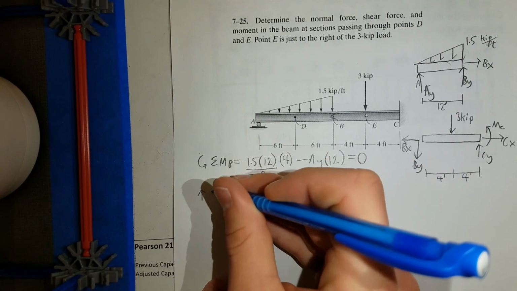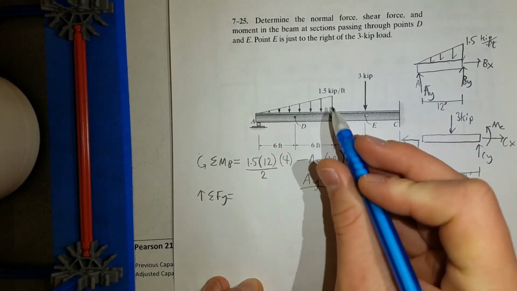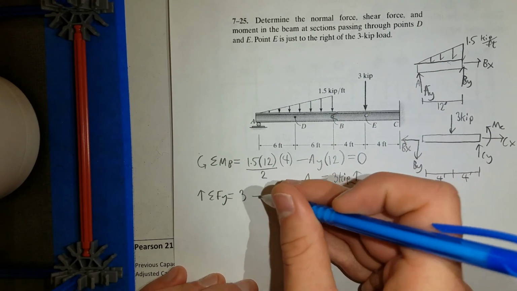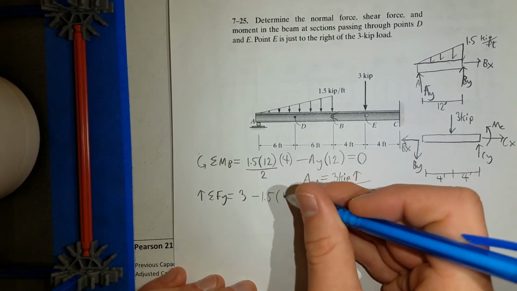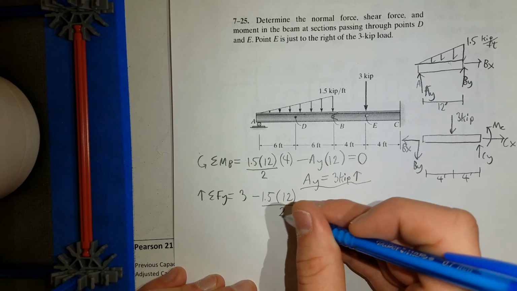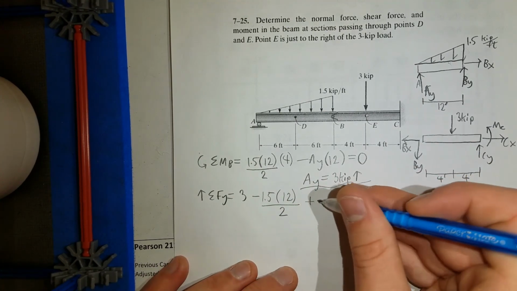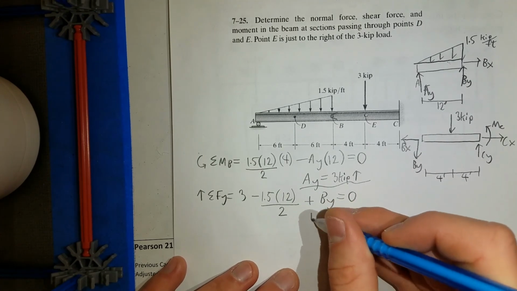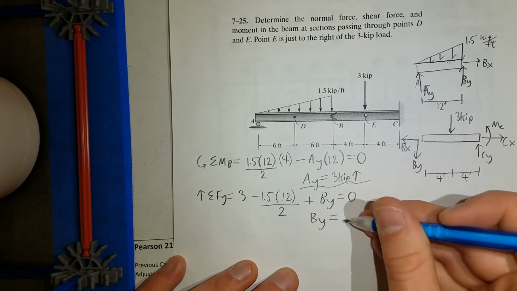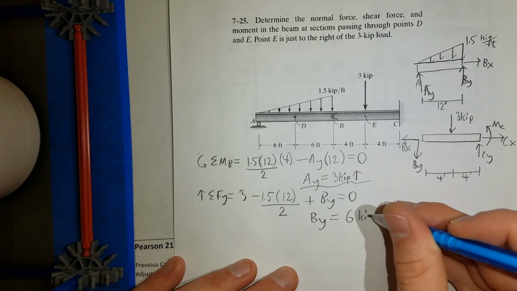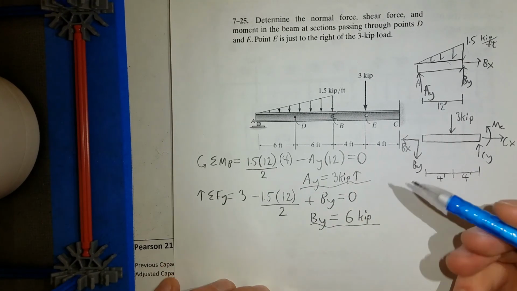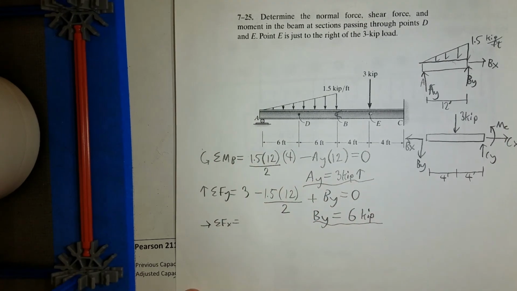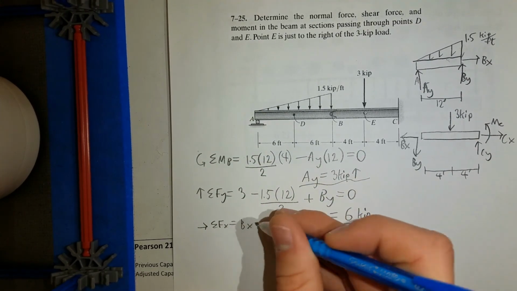We'll sum the forces in the Y, which is going to be equal to our AY, which is 3 going up, minus our 1.5 times 12 divided by 2, and then our BY. When we solve for BY, we get that BY is equal to a positive 6 kips. And then the sum of the forces in the X is just going to be equal to BX, which is 0.